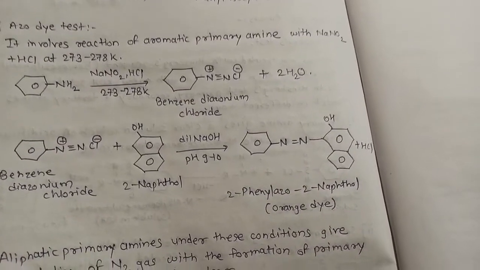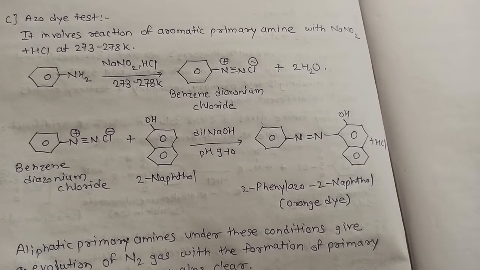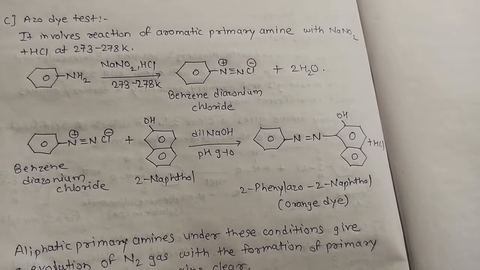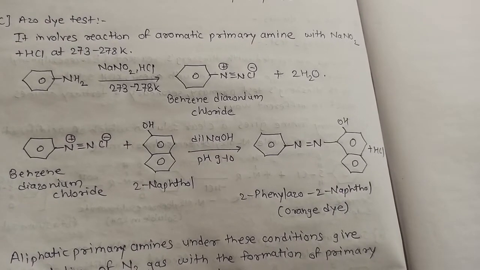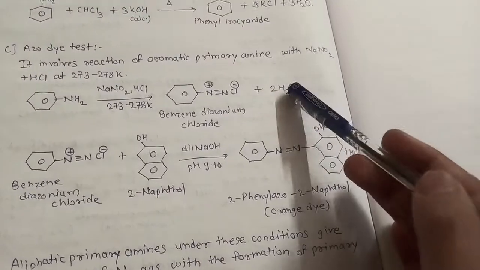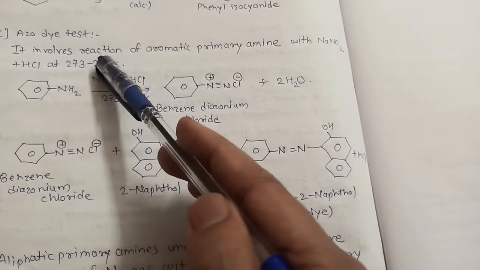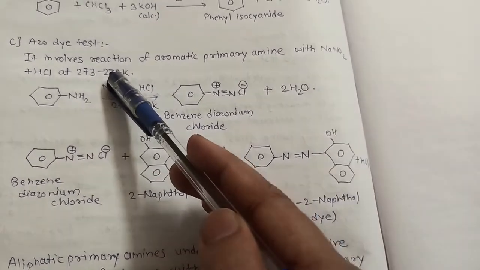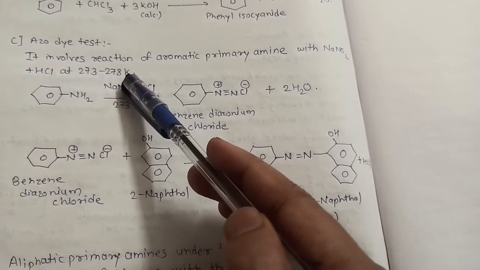And the last test is Azo dye test. Azo dye test is used to distinguish between aliphatic amines and aromatic amines. So Azo dye test is given by aromatic primary amines only with NaNO2 and HCl forming diazonium salt. And the temperature for the formation of diazonium chloride is 0 to 5 degrees Celsius or 273 to 278 Kelvin.